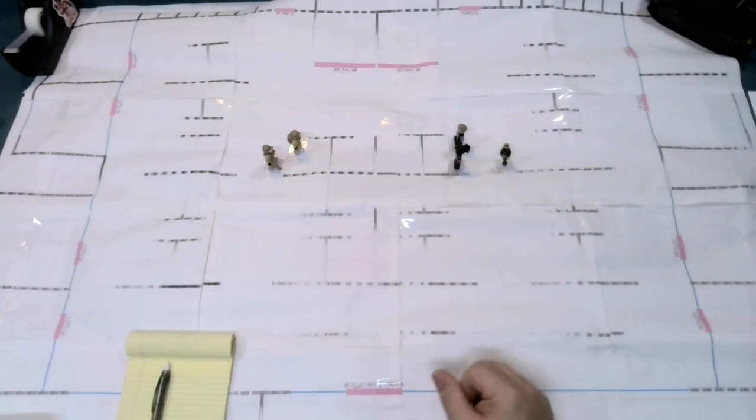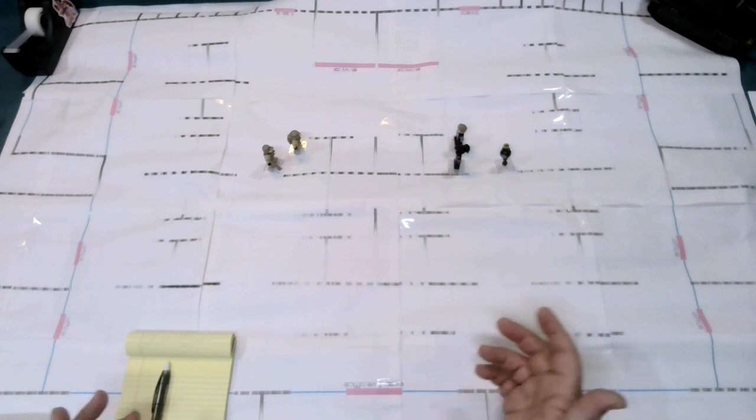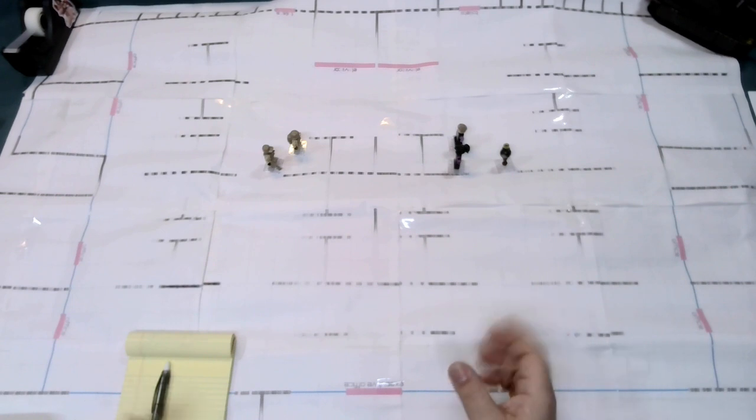I want to change it up. Sometimes they're like, hey, let's try doing this instead. So I will change things up a little here and there, just to keep them on their toes. So that's the big reasoning that I do that.